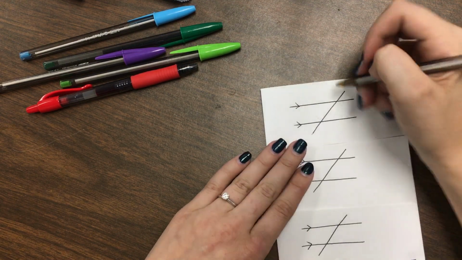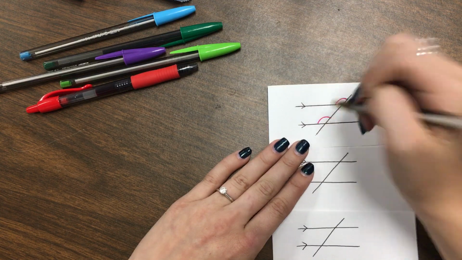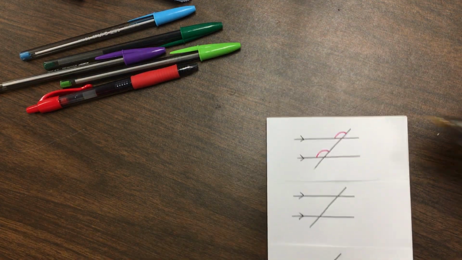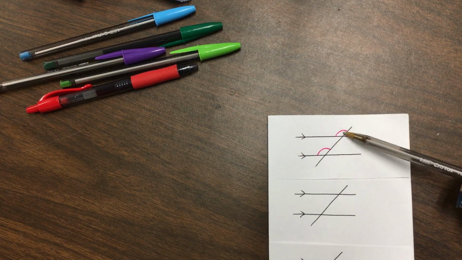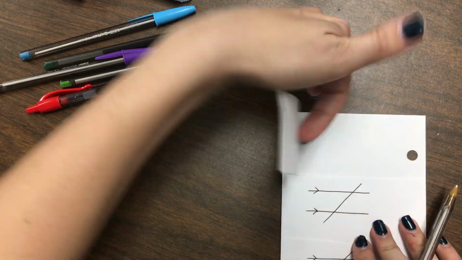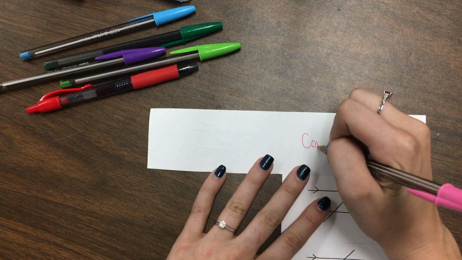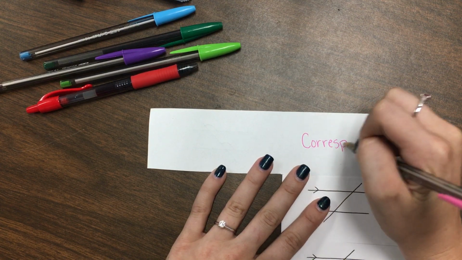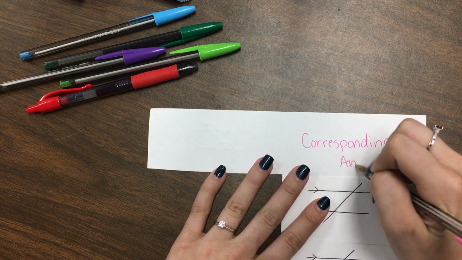Looking at this first one, we can identify 2 angles on the transversal. These angles are in the exact same spot on the different parallel lines. These are called corresponding angles. What I want you to do is open up your flap and write corresponding angles.